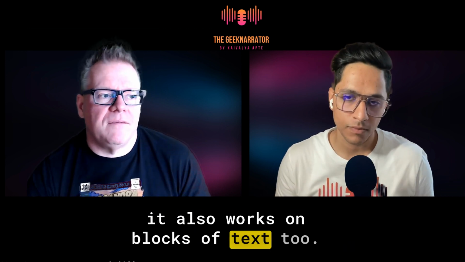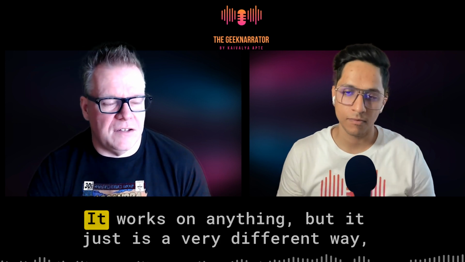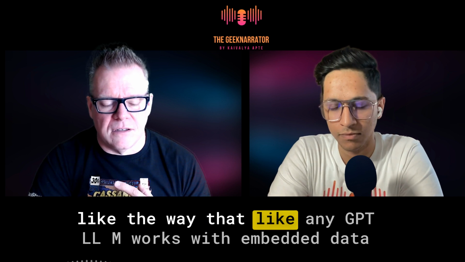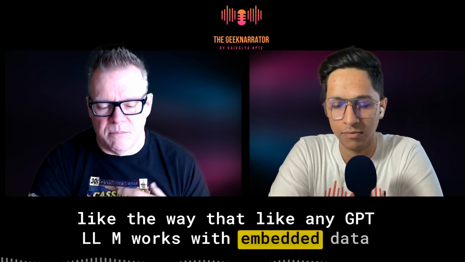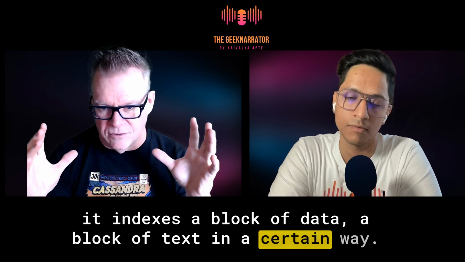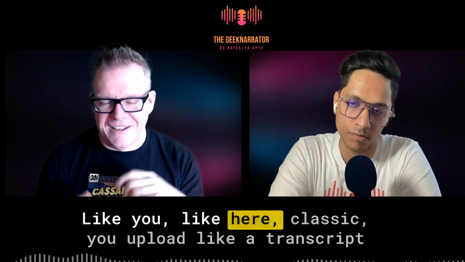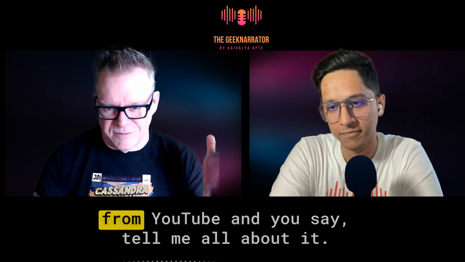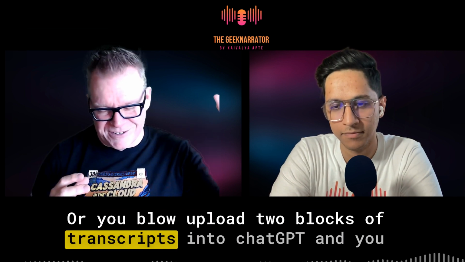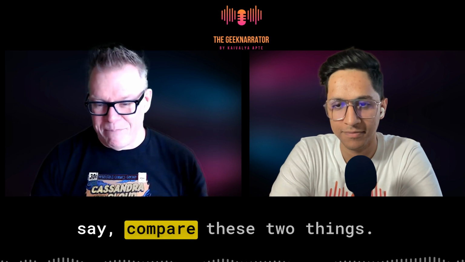It also works on blocks of text too. I think it works on anything, but it just is a very different way. Like the way any GPT LLM works with embedded data, it indexes a block of text in a certain way. Classic example, you upload a transcript from YouTube and you say tell me all about it, or you upload 2 blocks of transcripts into ChatGPT and you say compare these 2 things.